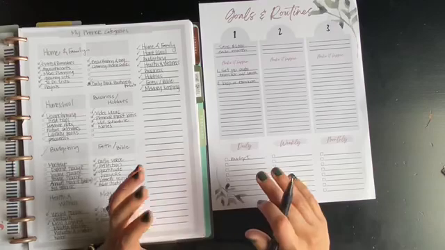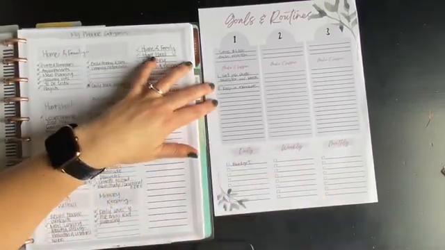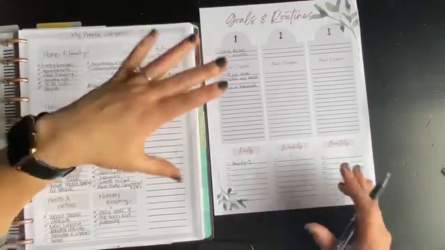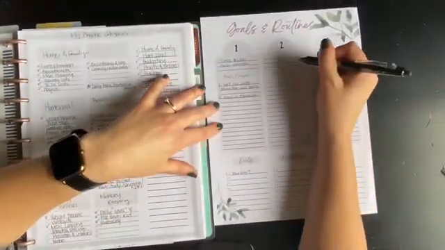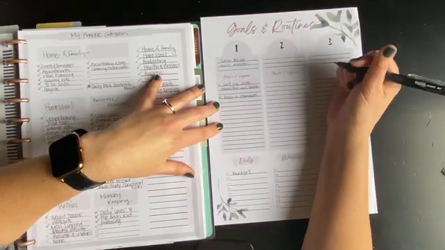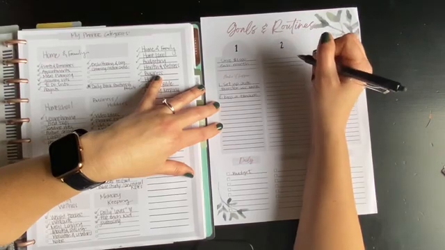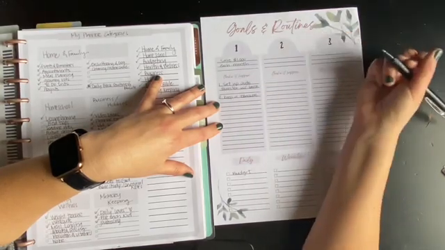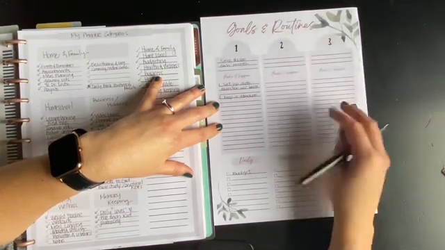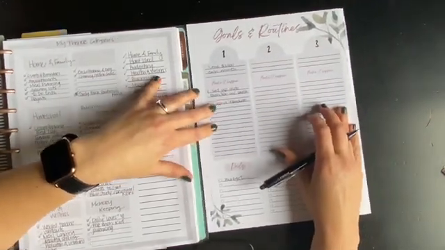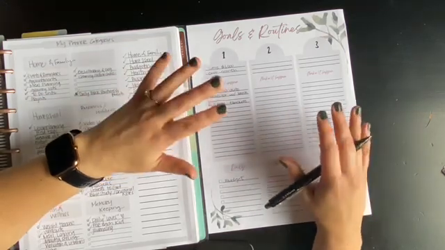Okay, so let's take a look at one of mine, for example. This is not my real goal here. It was an example, but my real goal for budgeting is that I want to track on a daily basis, and on a weekly basis, I want to do an income report. Right now, I do them on a monthly basis, and I just feel really overwhelmed at the end of the month.